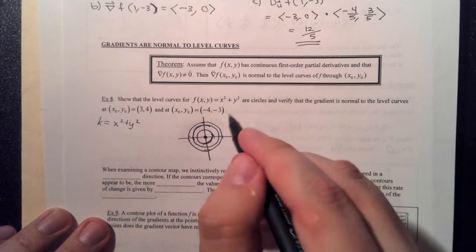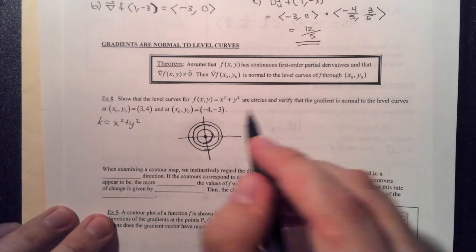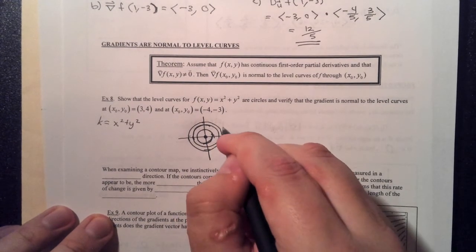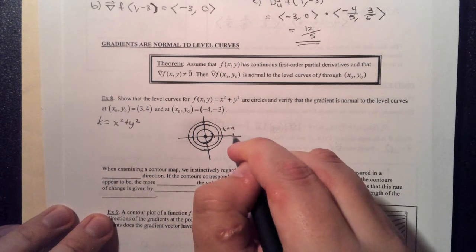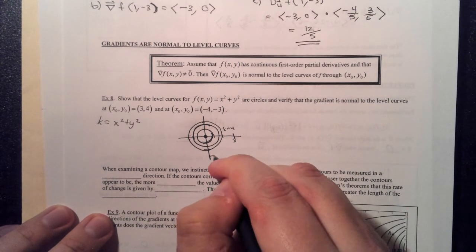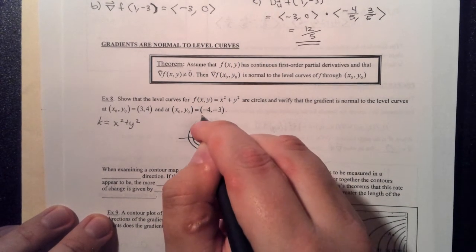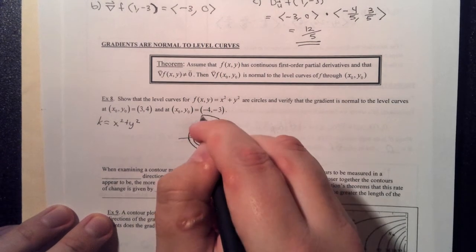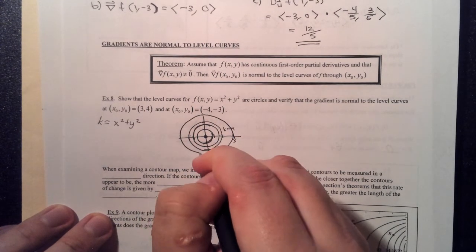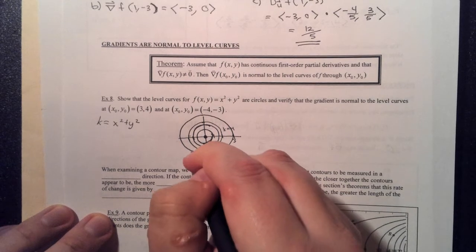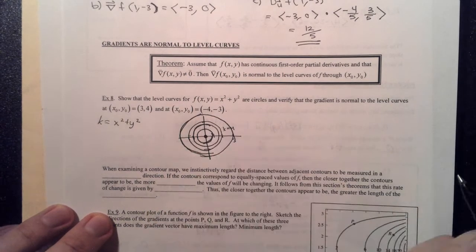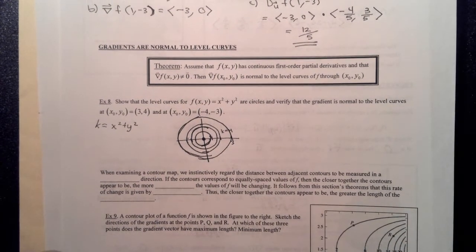I'm not drawing these real well. It might make more sense to just draw k equals 1, k equals 4. If I go to 3, I would of course have k equals 9. Not drawing these circles particularly well, forgive me.